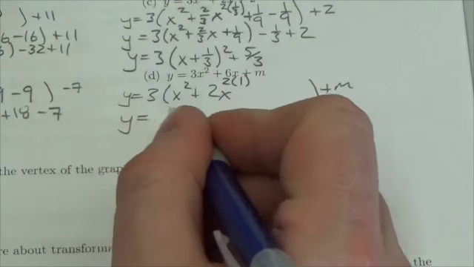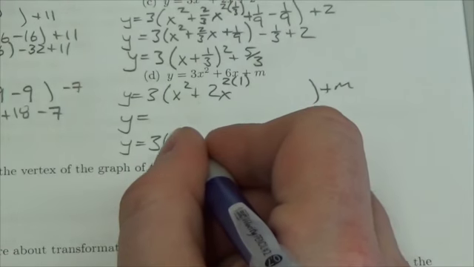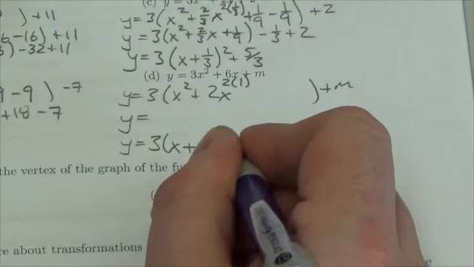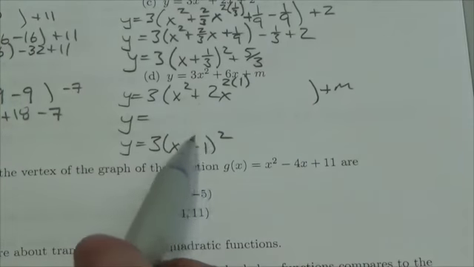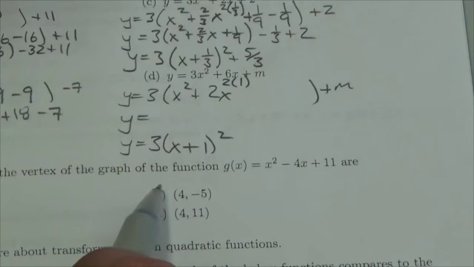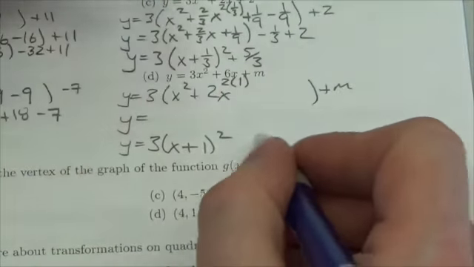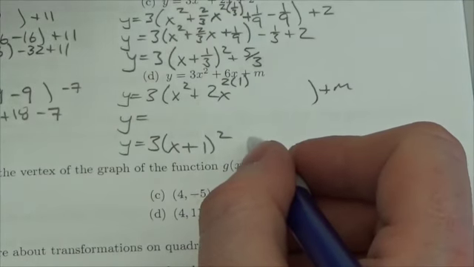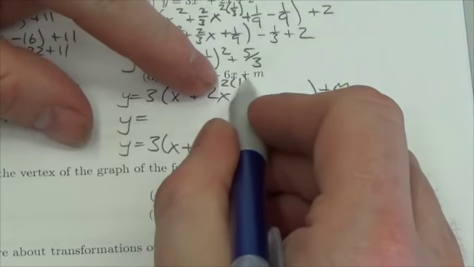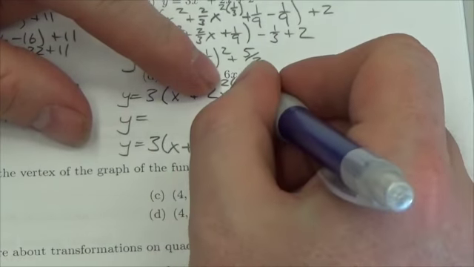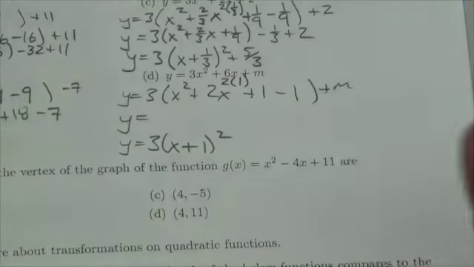Now, I know from two steps down, this is going to end up being 3 times (x plus 1) squared, because the number that I find here is going to be the value that I put inside my binomial. Now up here, to help me figure out what the q value is in my vertex form, I have to complete the square here. So I pulled out the 1, and now I have to square that and add it and subtract it. But the nice thing is that 1 squared is just 1.